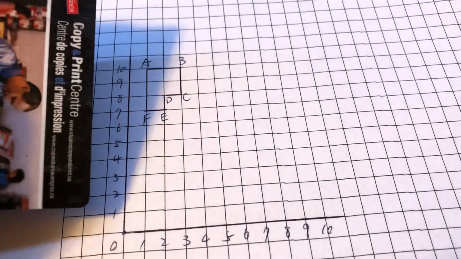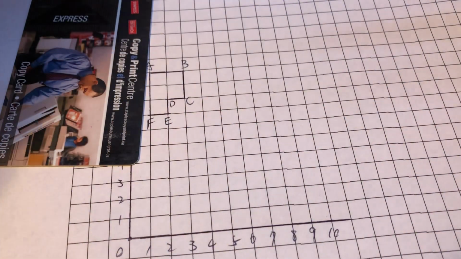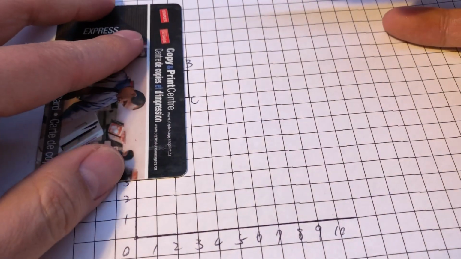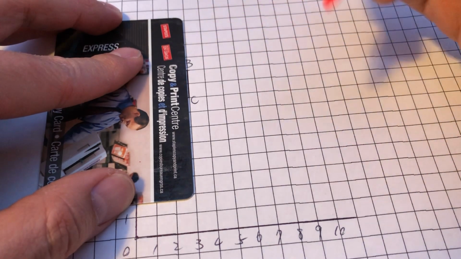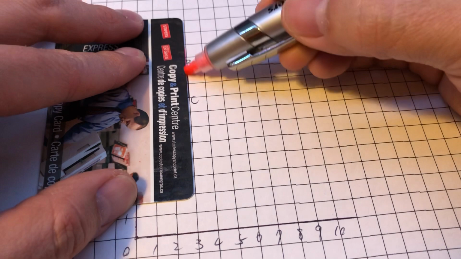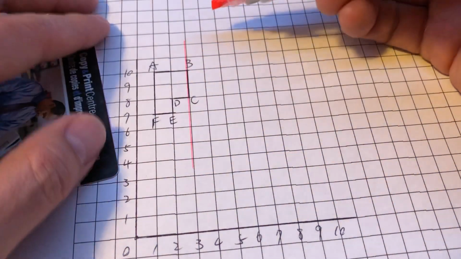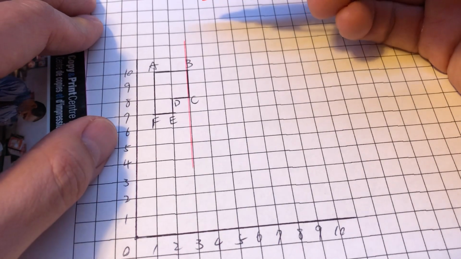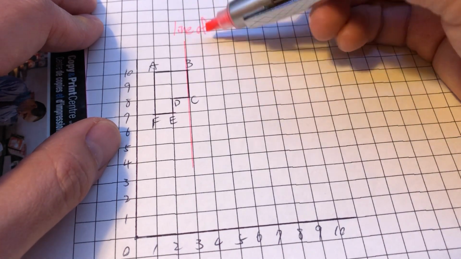It's best to have a ruler. Okay? So the line of reflection is x equals 3. So we can draw a long line of reflection, and here we can write down line of reflection.